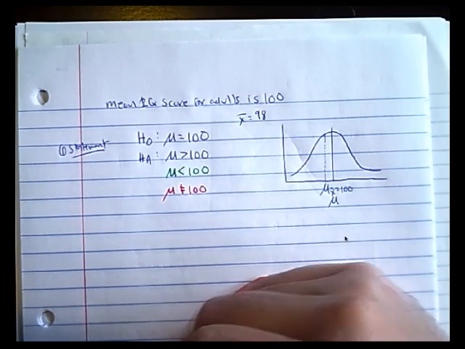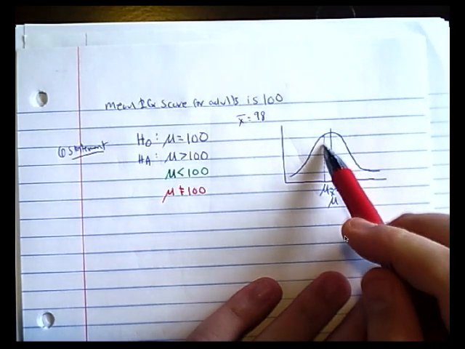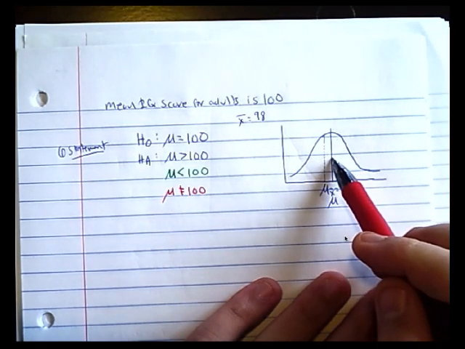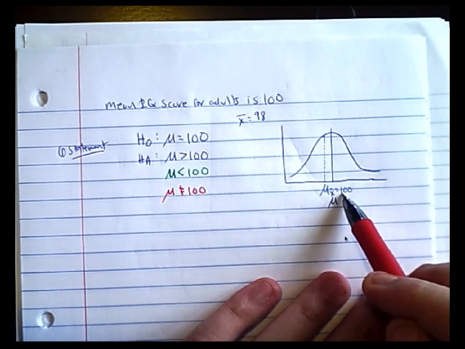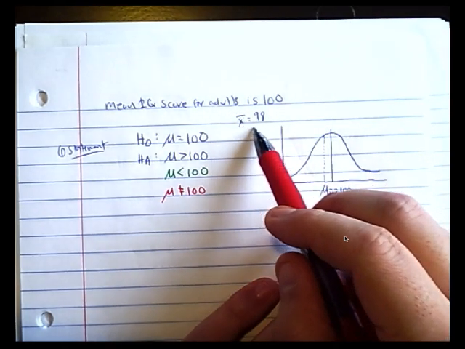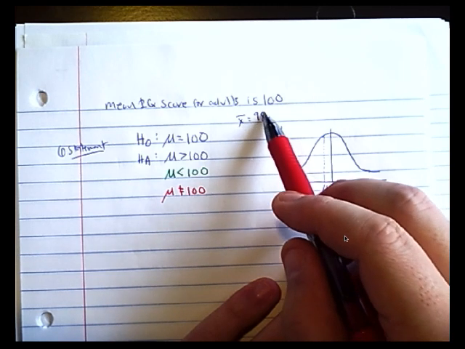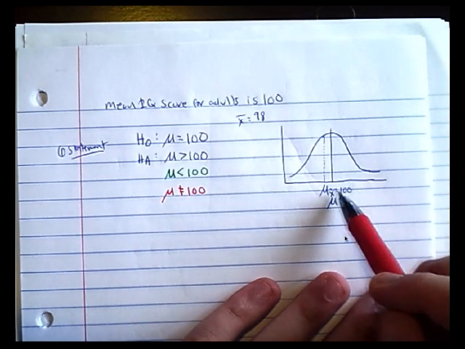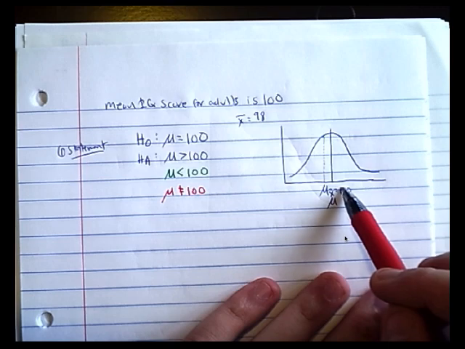Now the question that you're really going to ask yourself is: is this so far away from this that you no longer believe that's true? Remember, we get natural sampling variability with every sample. Just because one sample gave us a result of 98 doesn't necessarily mean that this average is not true.